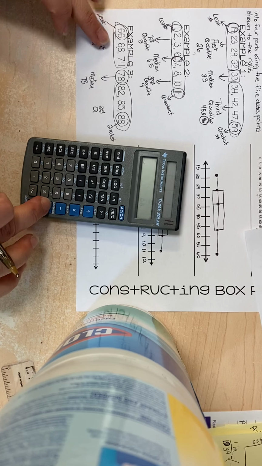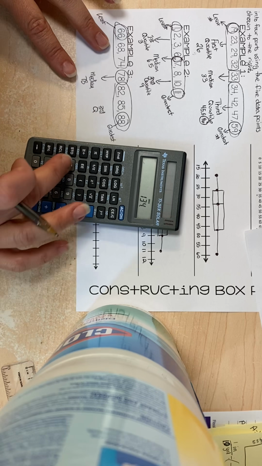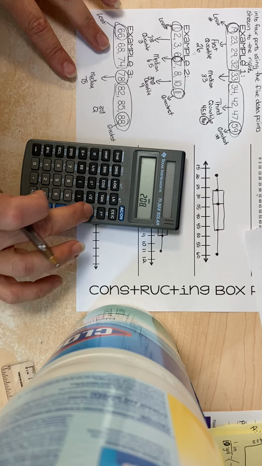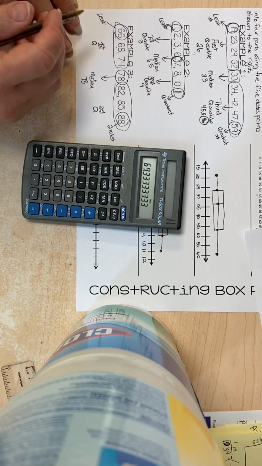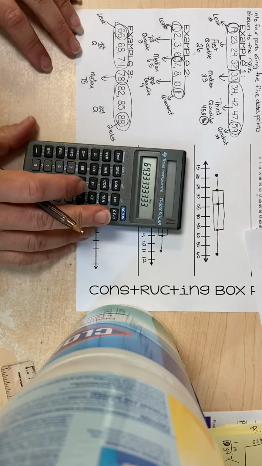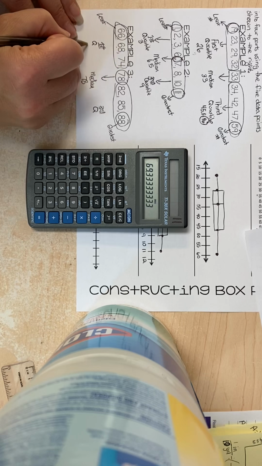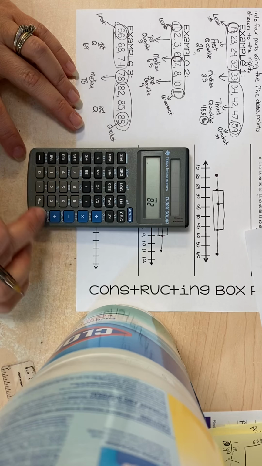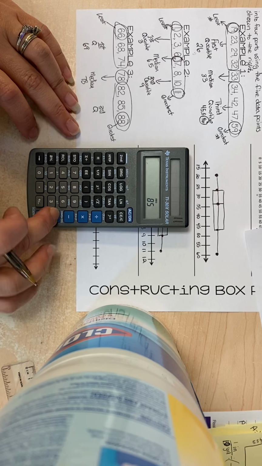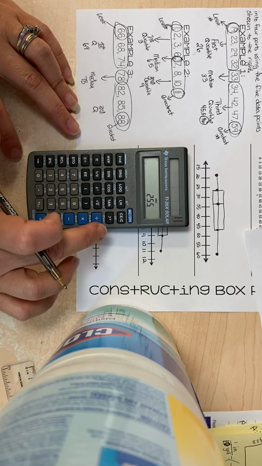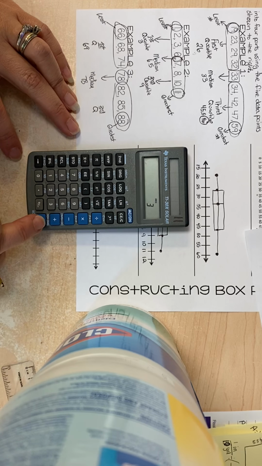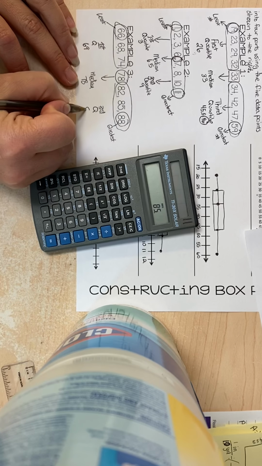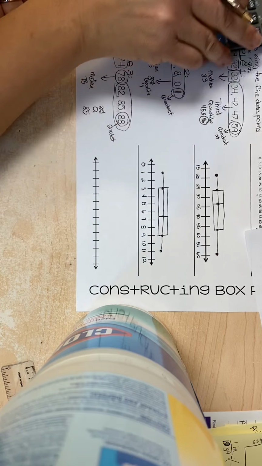66 plus 68 plus 74 equals 208. Divide that by 3, and I get 69.3333. So I'm going to just say 69. On this one, I get 82 plus 85 plus 88 gives me 255. I'm going to divide that by 3, and I get 85. Nice.